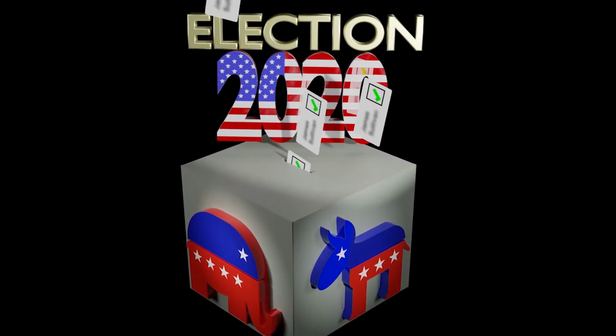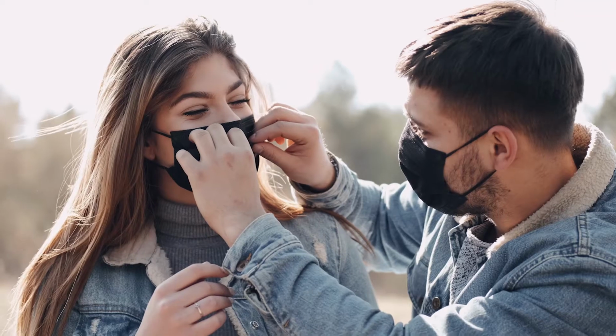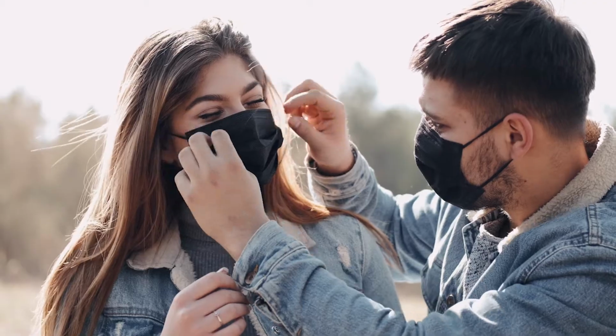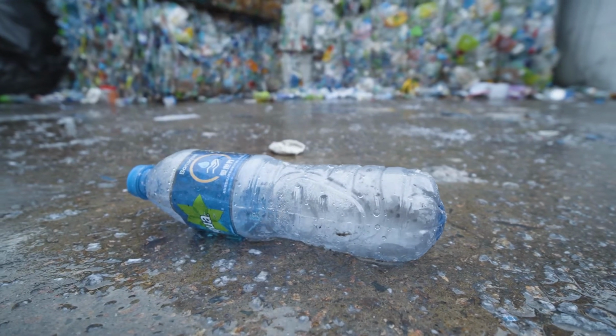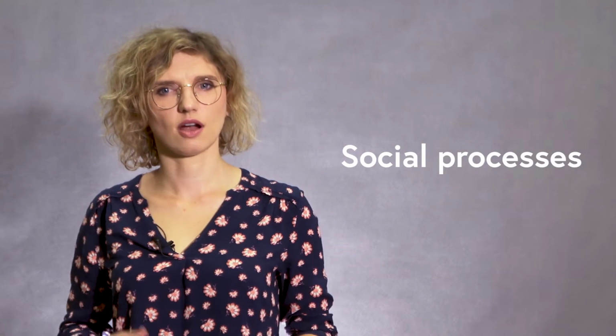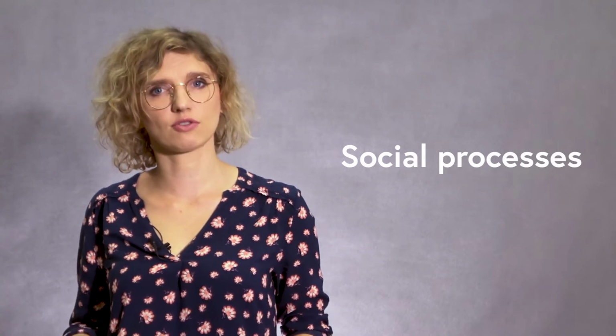For example, how many people will vote and who will they choose? Will people conform to a new set of rules because of the pandemic? Will people change their habits in order to prevent plastic pollution? It's very difficult to answer those questions. Social processes are quite complex for several reasons.